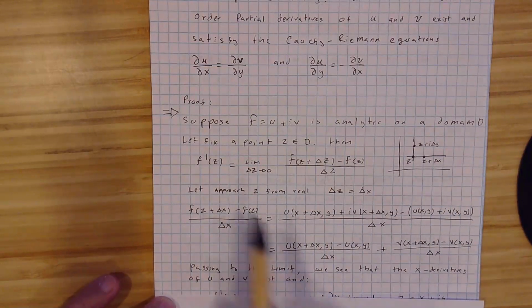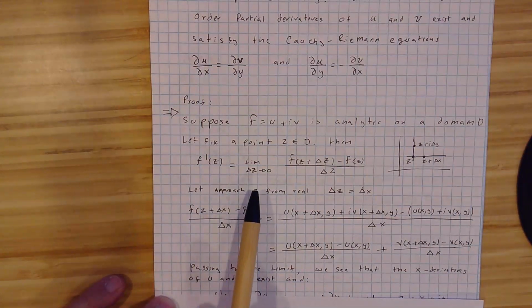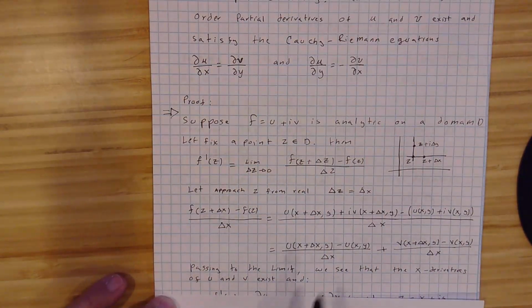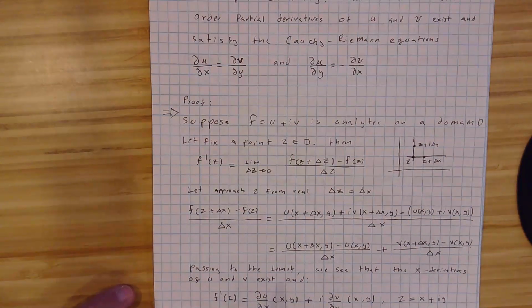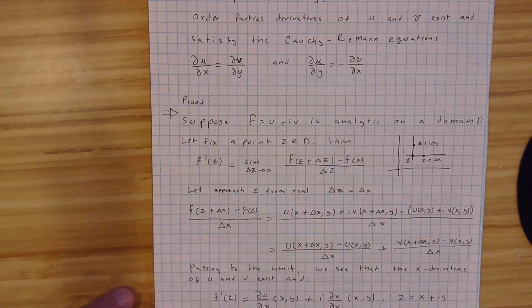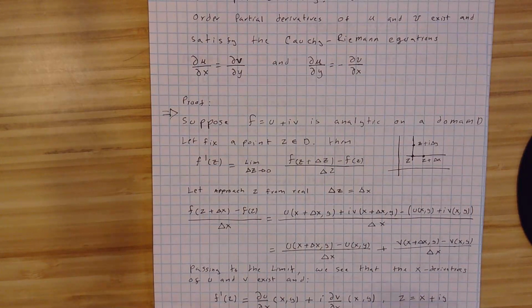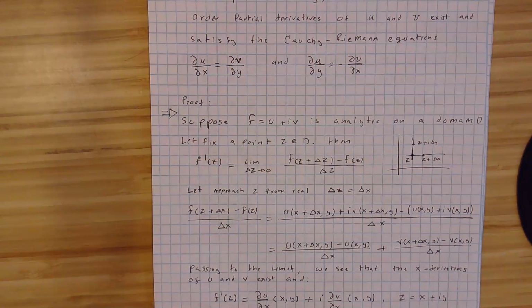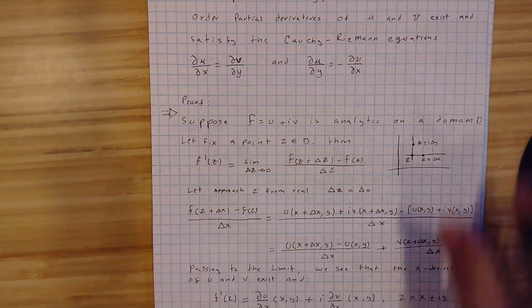So if we pass this to the limits as we have here, and there is a theorem that says that we can distribute the limit whenever the limit exists, then we will have basically the partial derivative of u and the partial derivative of v, of course, whenever c is x plus iy. Because this is a continuous function, the partial derivative will be continuous too. Okay?